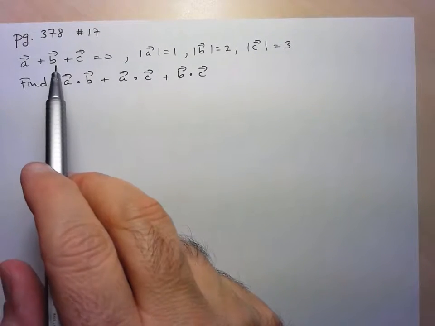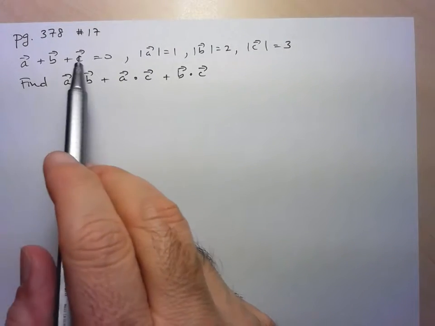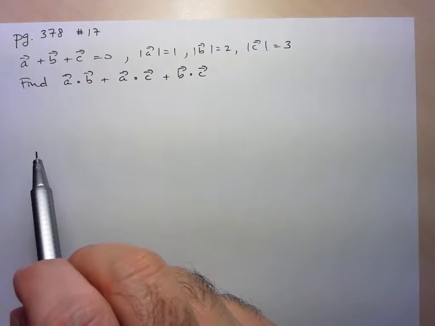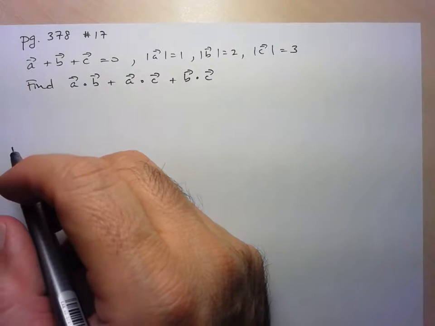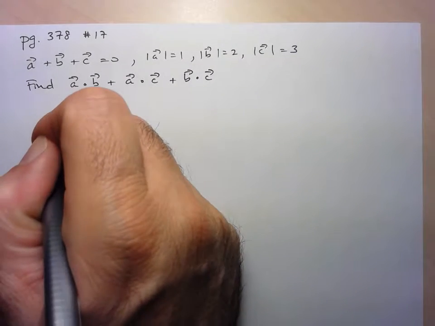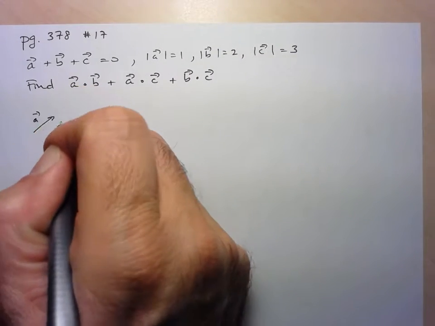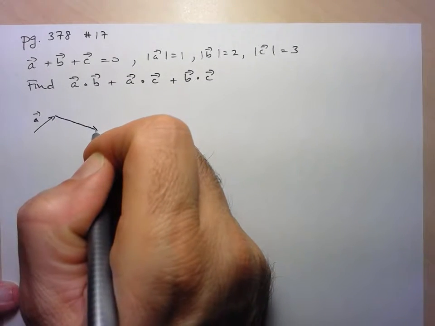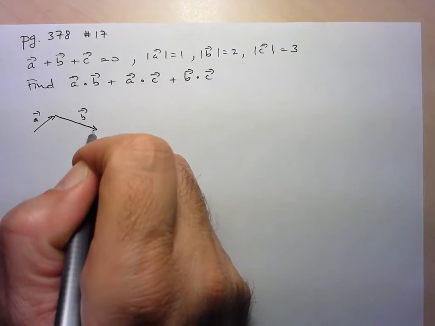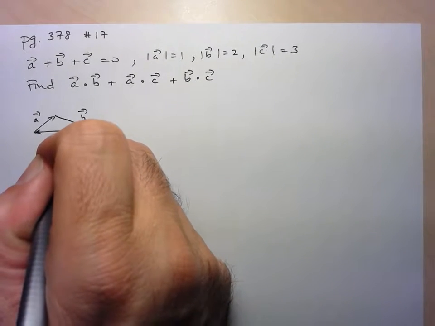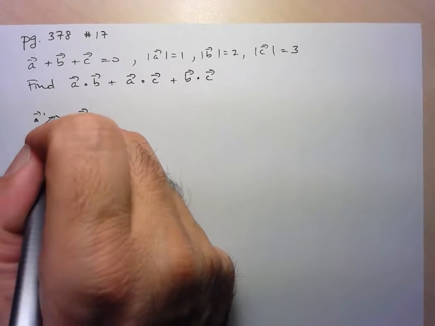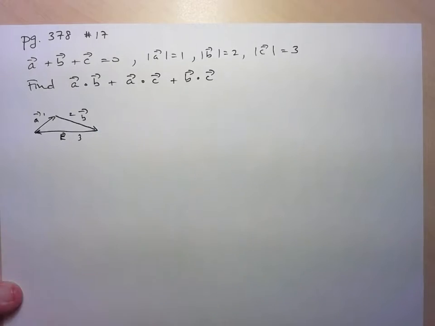Okay, so let me start with that information that they give me, that since these vectors add up to 0, it means that if I add them tip to tail, they should form a closed triangle. Say this is vector A, and I add vector B to it, and then I add vector C, and I should end up exactly where I started from. And these have magnitudes 1, 2, 3.